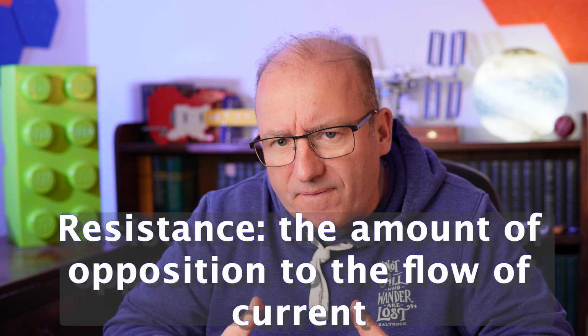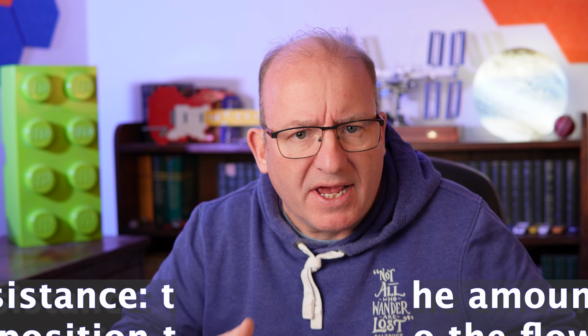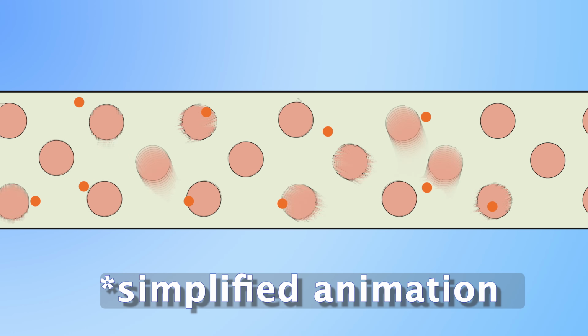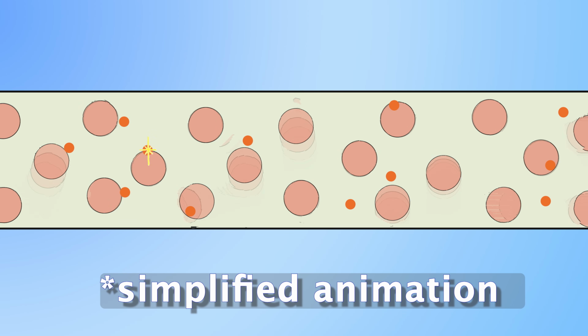Electrical resistance tells us how hard it is for charges to flow through a component. When a current flows through a wire or a component, electrons collide with the atoms in the material. These collisions take away energy from the electrons and slow them down. That's what causes electrical resistance.